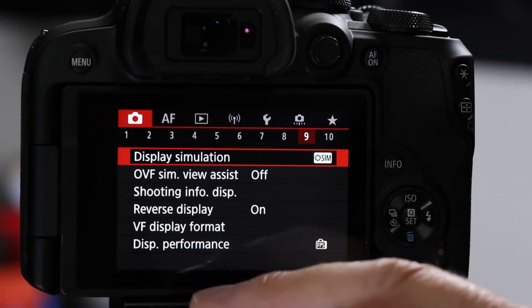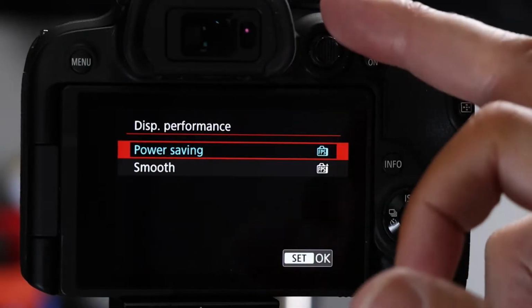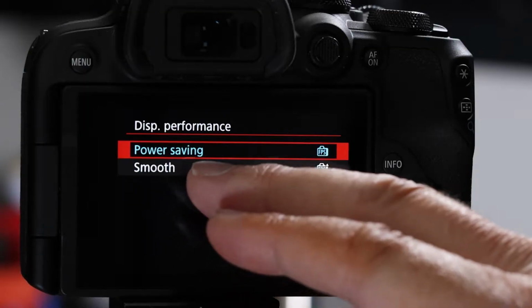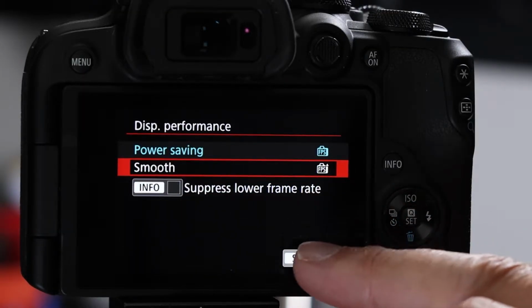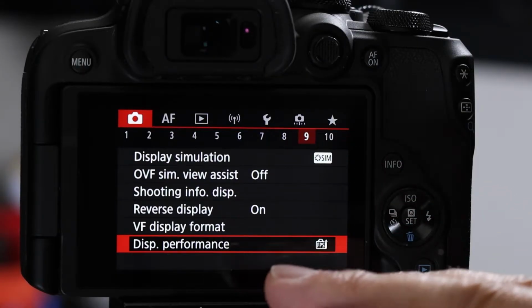So we fixed that. The next thing, display performance. If you're following and shooting a bird as it flies, you'll notice it stutters. You get these black frames between the actual real frames, and it'll look like you're not on target. So really annoying, and you want to go to smooth. This is an important setting here. So go to smooth, click OK. Great. Nothing else we need to do there.